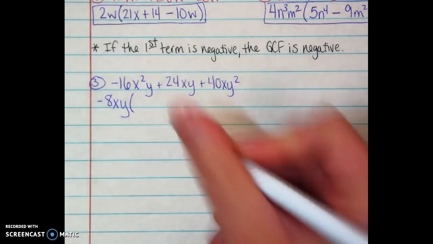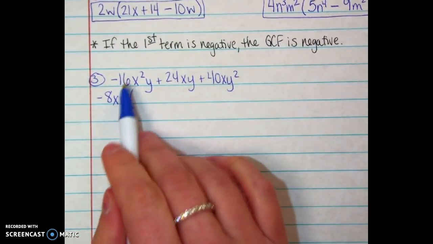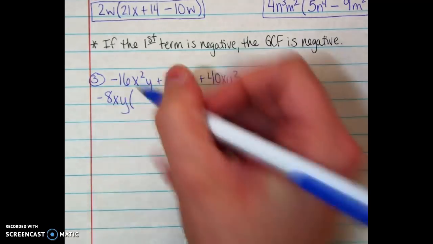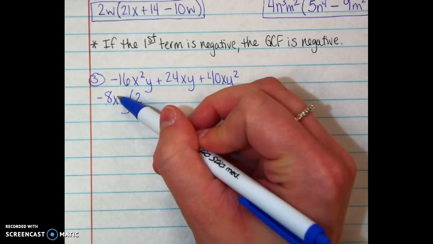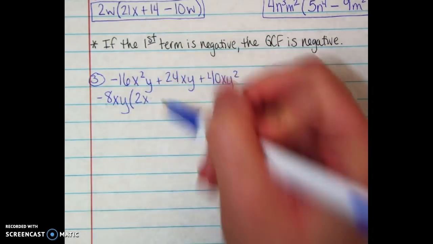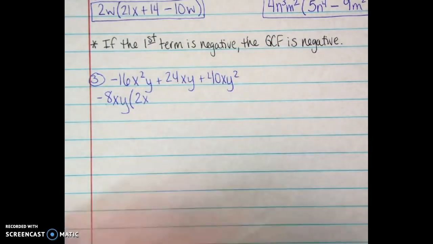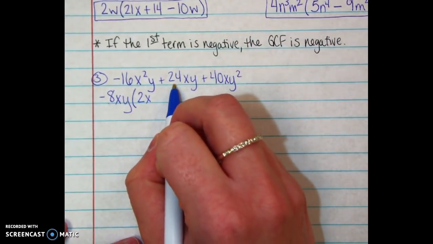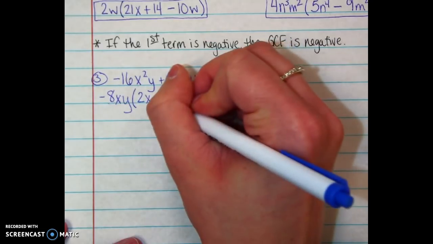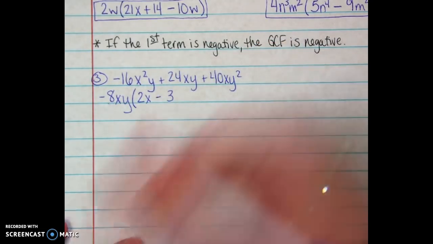Okay, so now this is just like what we've been doing where you divide. Negative 16 divided by negative 8 is a positive 2. I have 2 minus 1, so I do have an x there. I don't have any y's because 1 minus 1 is 0. 24 divided by negative 8 is a negative 3.